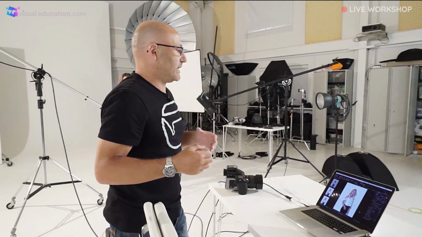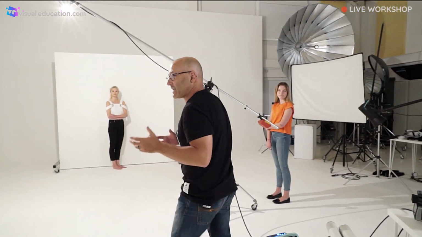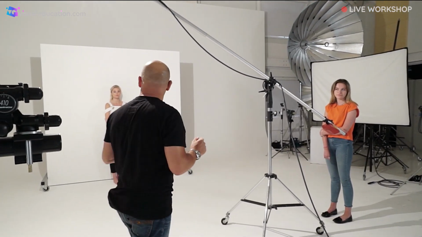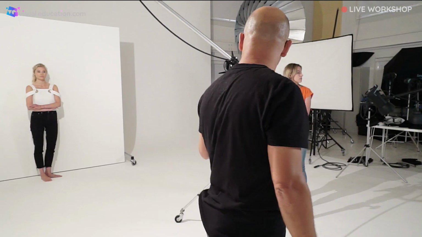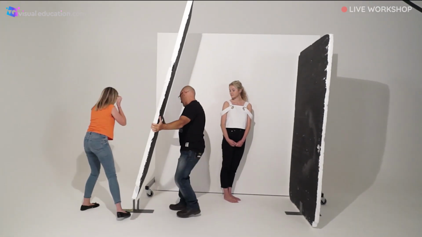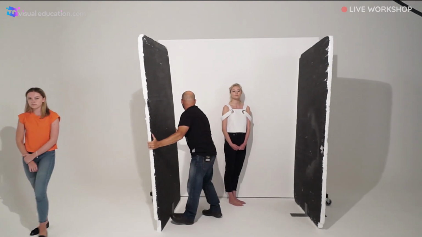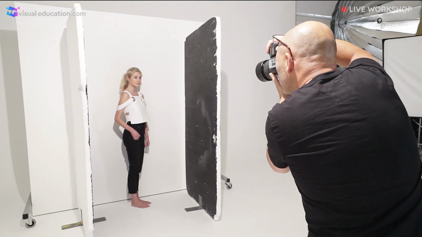What we want to do now is demonstrate how we would affect light going into the shadows. How can we increase light in the shadows if we wanted to soften it, or how can we darken it? So the first example we're going to do is about darkening the light in the shadows with what we call negative fill. So I'm going to get a couple of poly boards. Okay, good. And we're going to see if this increases density in the shadows on our model, which it definitely should do.